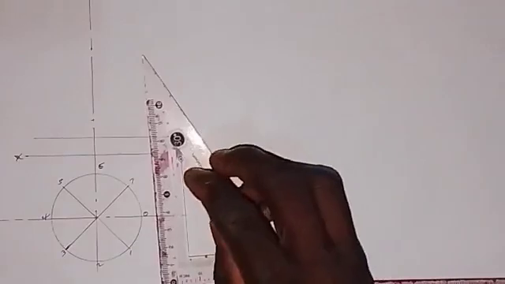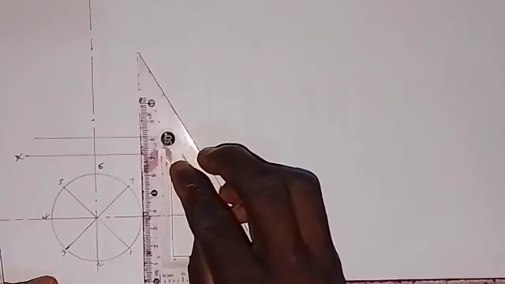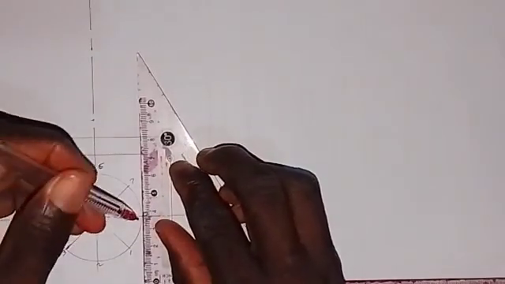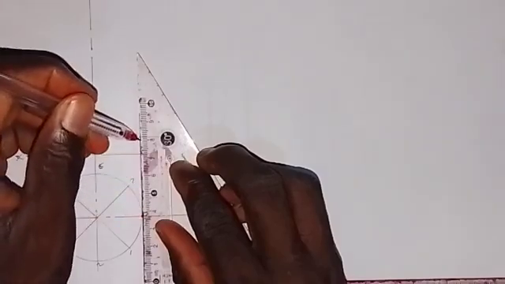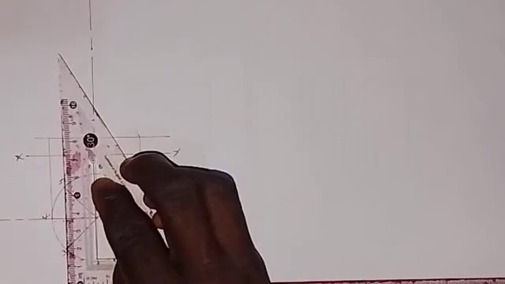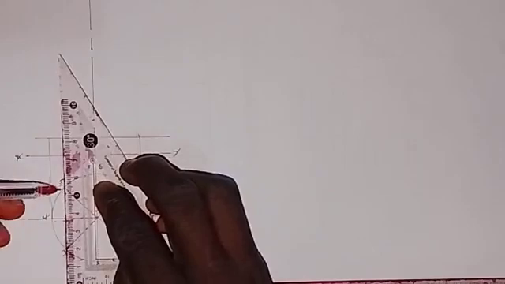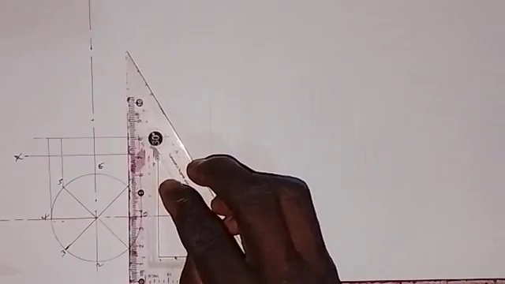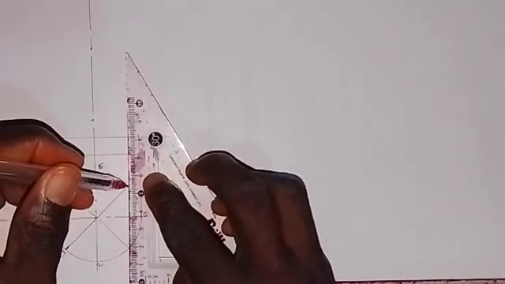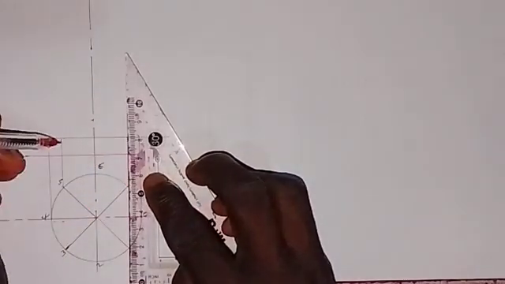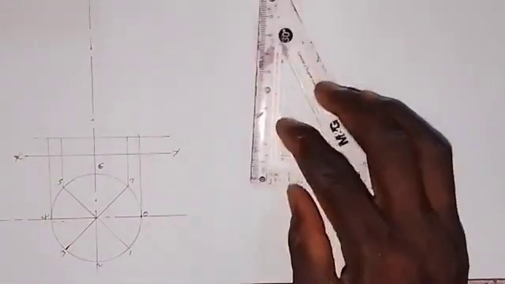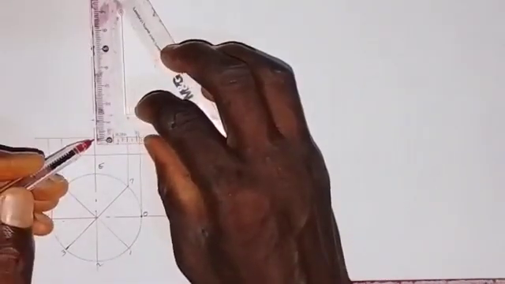So from point 0, I'm going to draw a vertical line to touch this line, and then from point 4, I will draw a vertical line to touch this line like this. Then I will also draw from 5, and then from 7, which is for both 1 and 7. The one I drew here is for both 3 and 5. Okay, we have this.